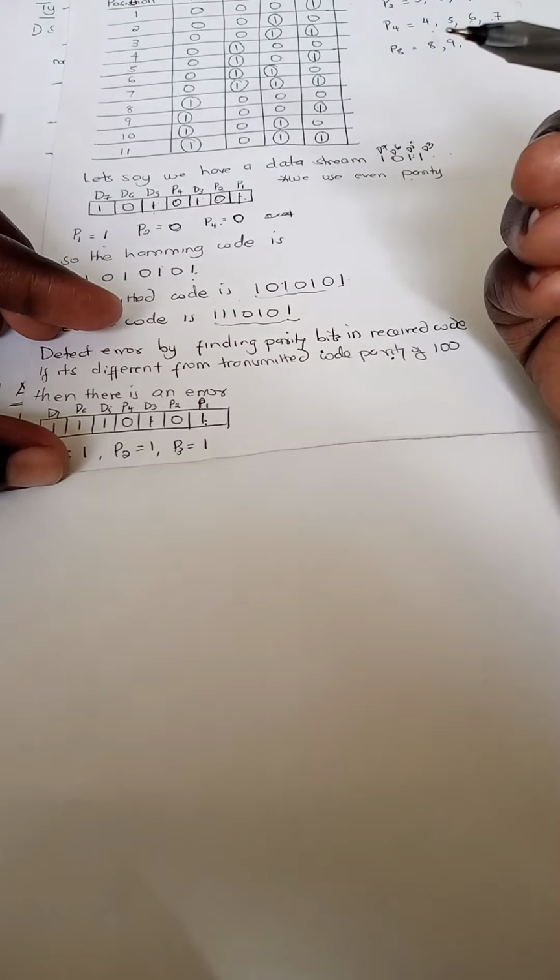Okay, but for the transmitted code, the parity was 100. So we see it is different. It means that there is an error in the transmitted data. So we know now that there is an error. So how do we correct this error?